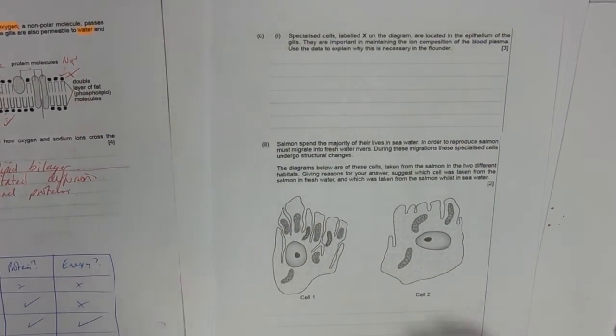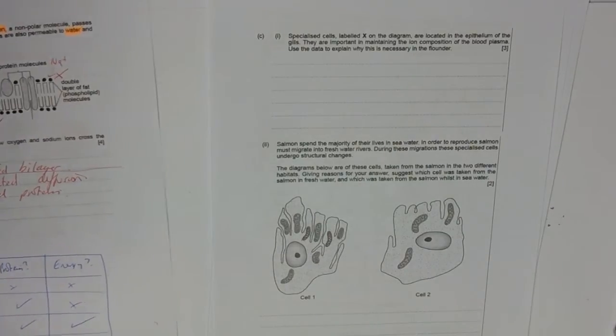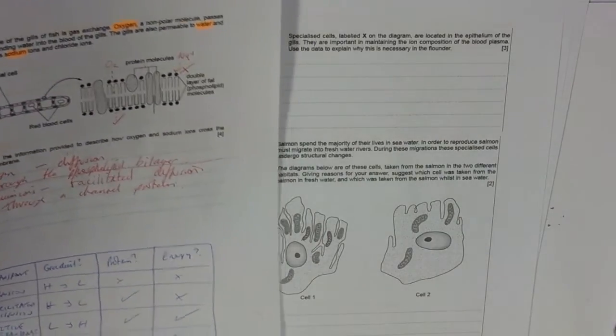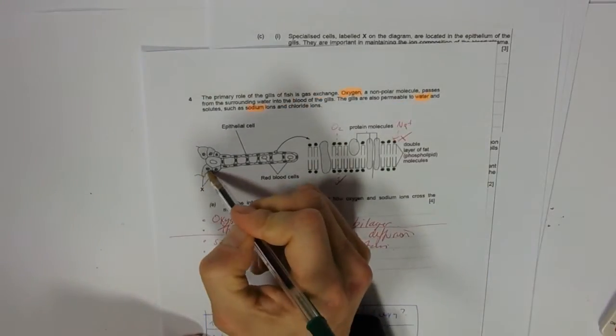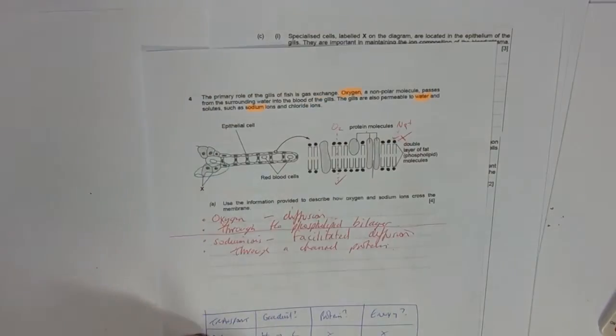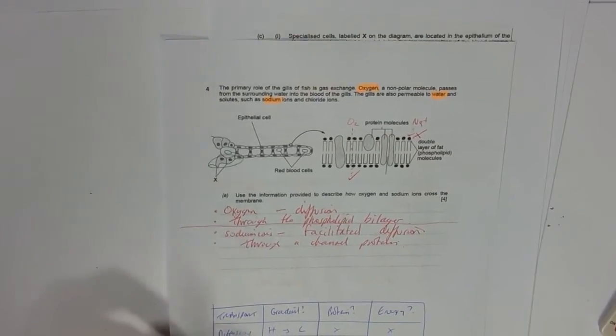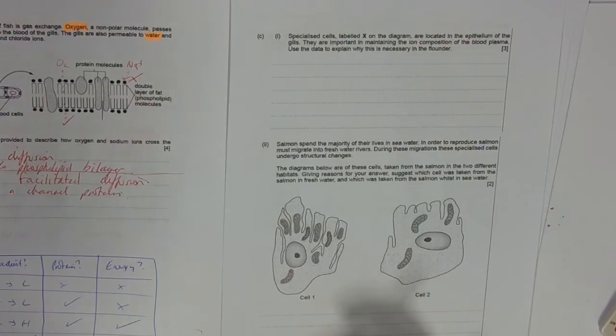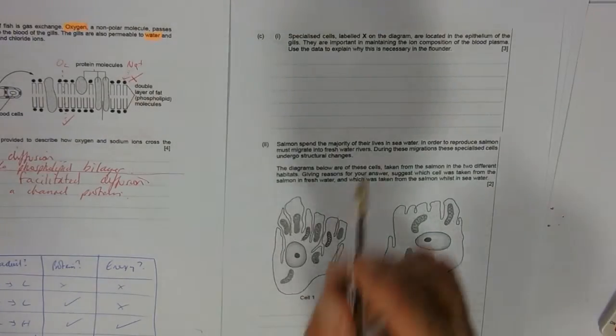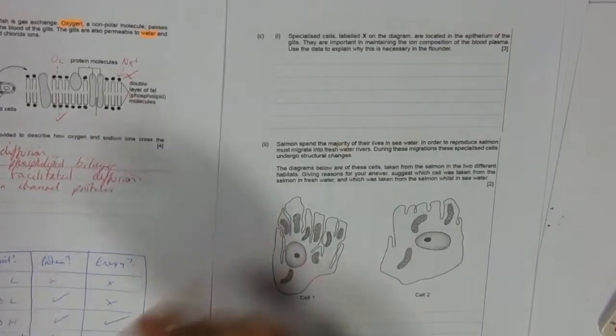Part C, specialized cells labeled X on the diagram. So here's the diagram and there they are. So those cells there. We don't really need that diagram for much else now. They're located in the epithelium and maintain the iron composition of the blood plasma. Explain why this is necessary in the flounder.